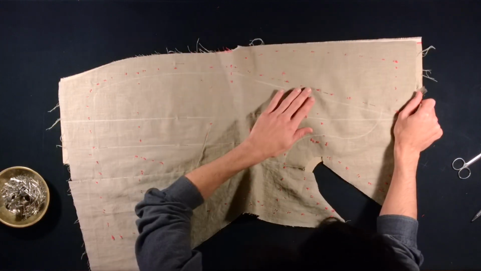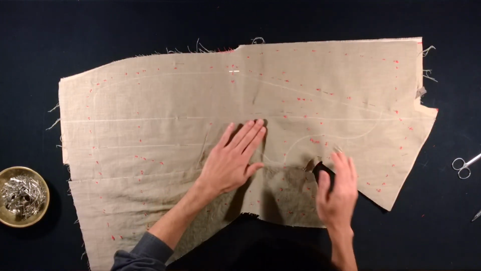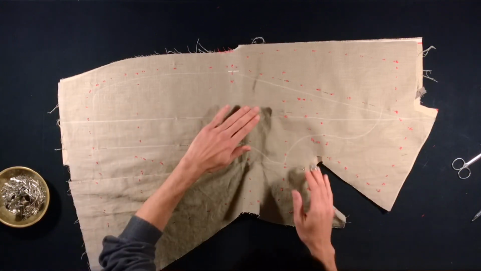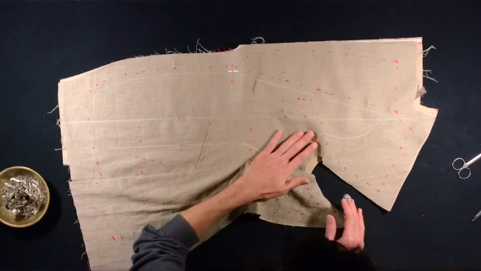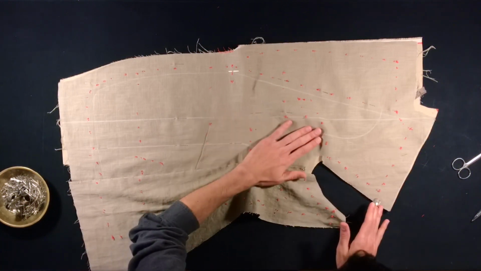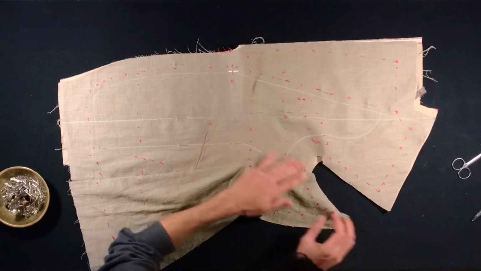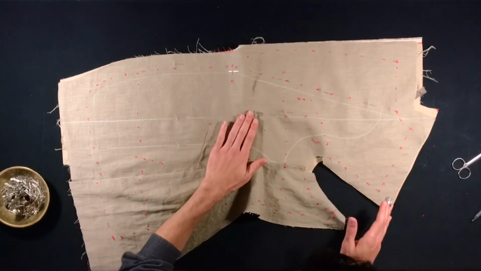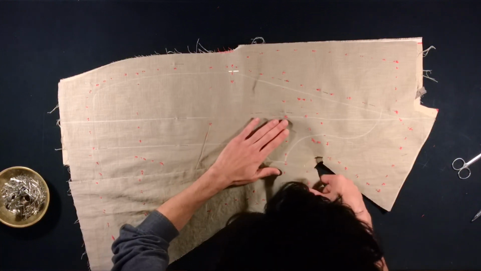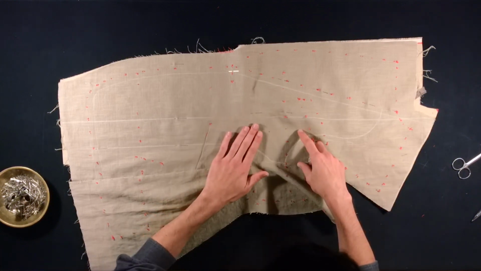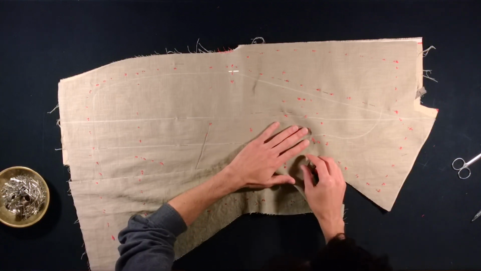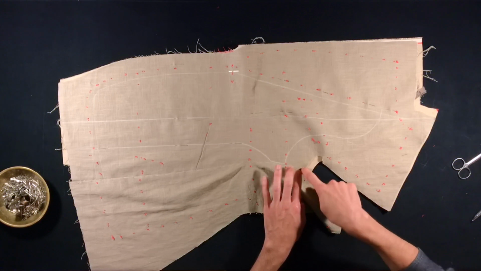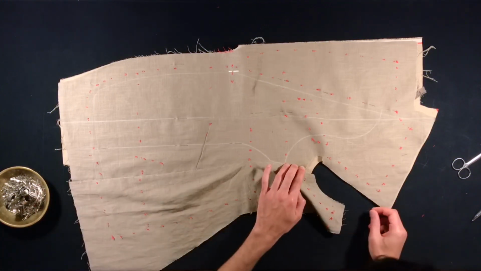So now all that has gone to the front and this can lay down flat. Okay, so now the fabric and the canvas are one. What I then have to do is brush this up. I'm not pulling the fabric, I'm just positioning the fabric and making sure that it lays flat on top of the canvas.